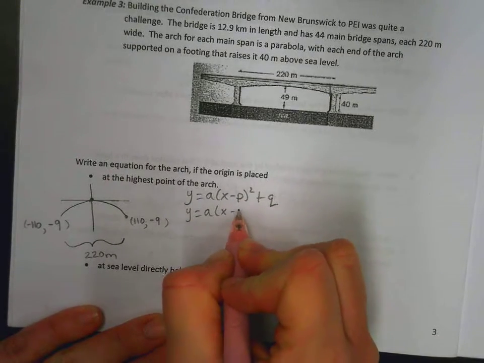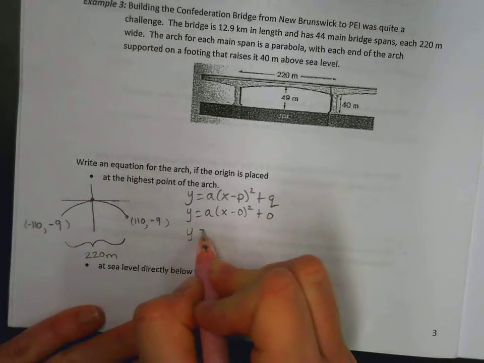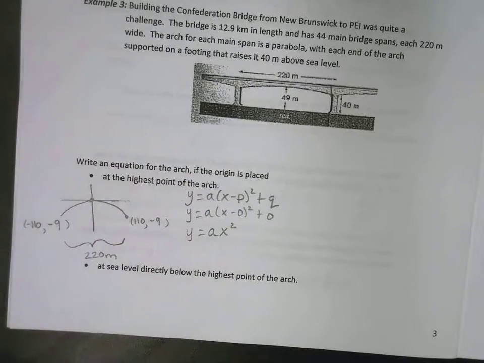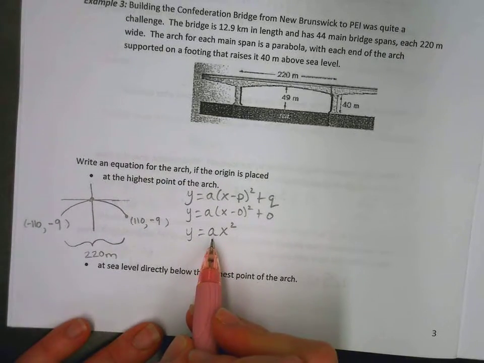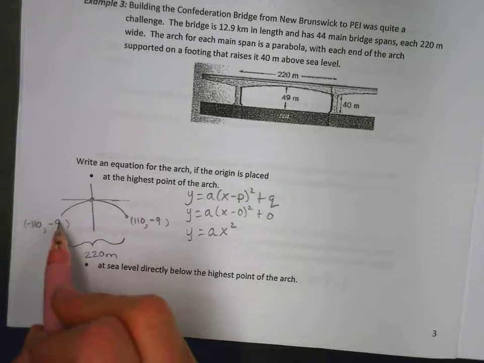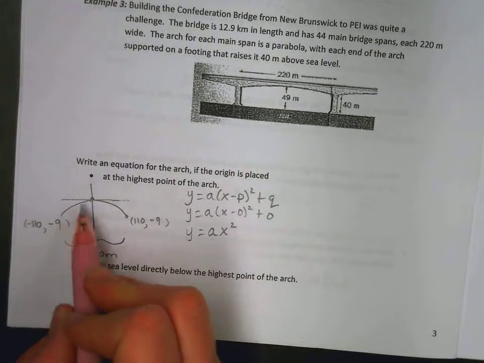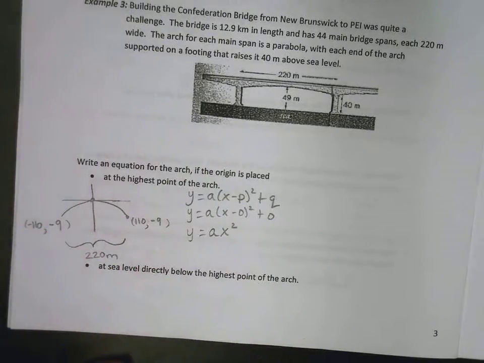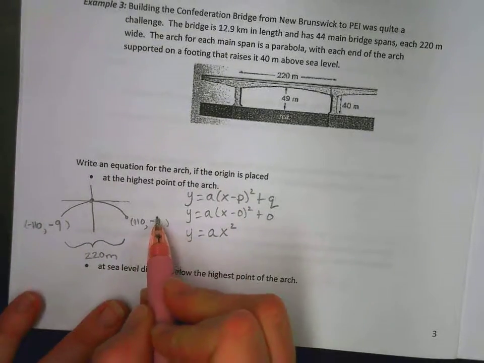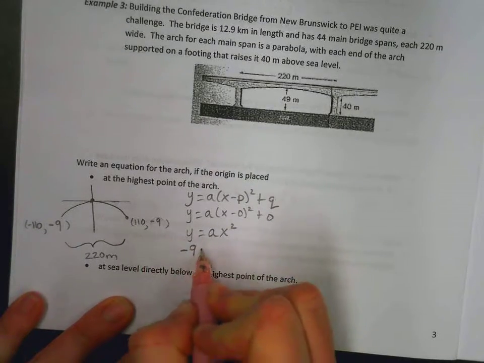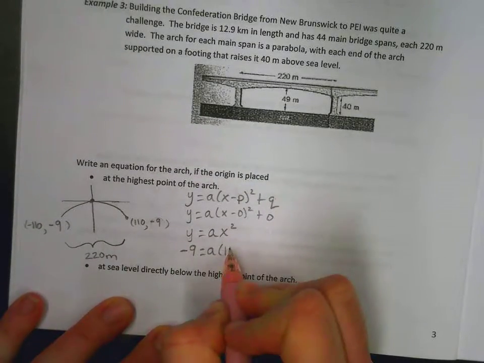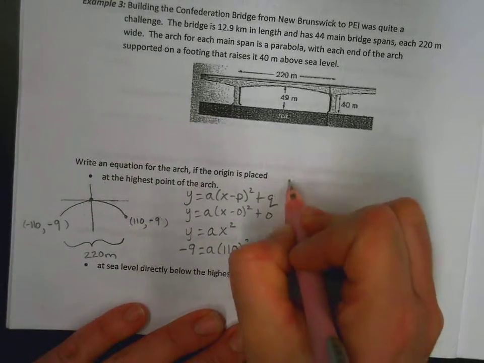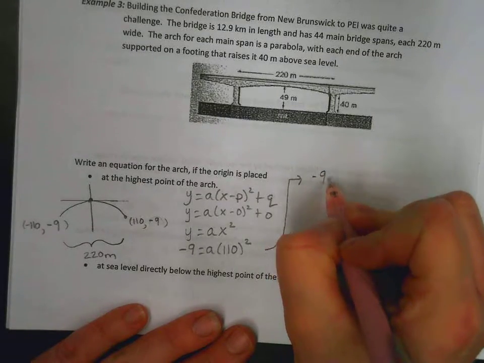To determine the a value, you need to substitute in a different point on the graph besides your vertex. We have either this point or this point, and it doesn't matter which one you use. So I'm going to substitute my y value for -9, and my x value with 110 and square that. So moving up here, we have -9 equals 12,100 times a. I'm going to divide both sides, and I'll just leave this as a fraction. It's probably not going to divide nicely, so there's my a value.